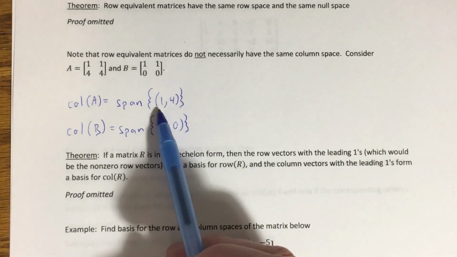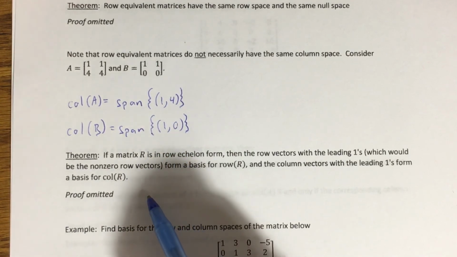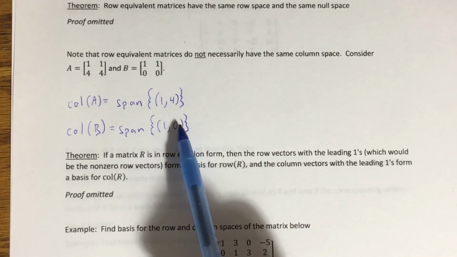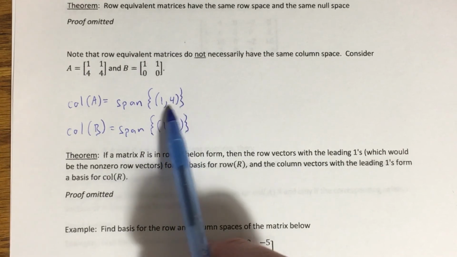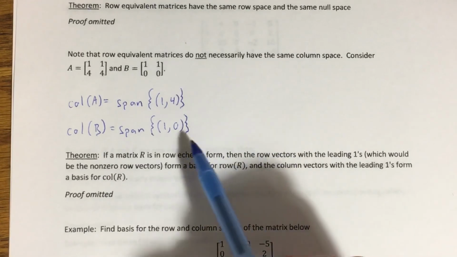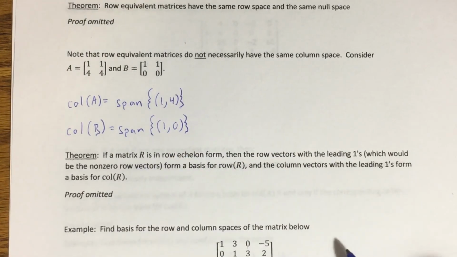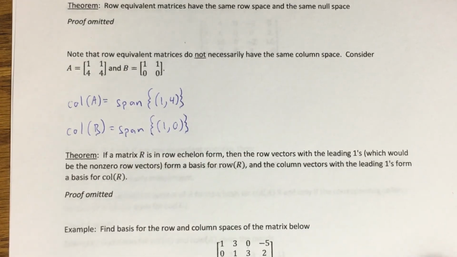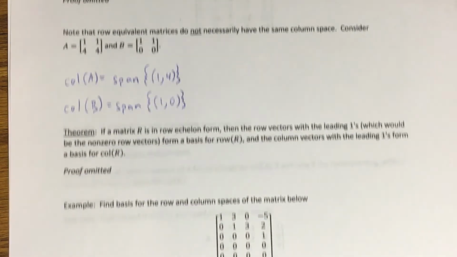Remember, if you have the span of a set that has only one vector in it, then that span just looks like the set of all scalar multiples of that vector. Notice that any scalar multiple of this vector here is going to have a 0 in the second component. That's not true of this set here. So these two sets are not the same. These two spans give us different column spaces, even though the original two matrices were row equivalent. So we have to be careful with that.